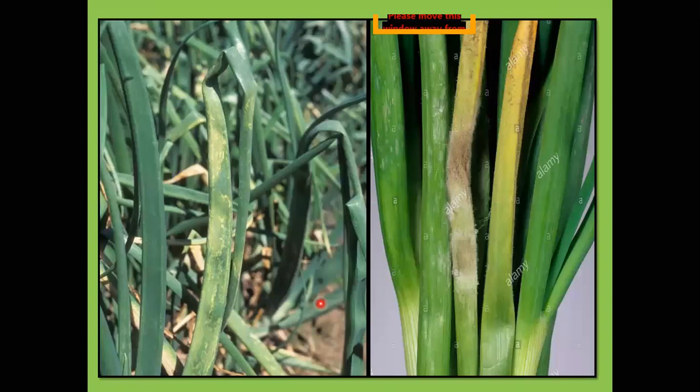Then the third most important disease is seen in onion. In this case, systemic infection generally occurs when plants grow from diseased bulbs.